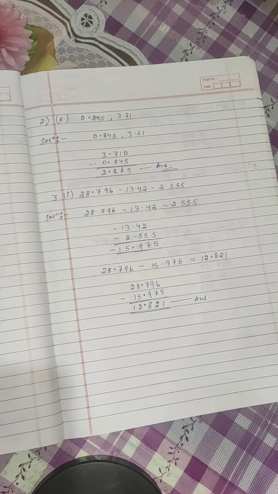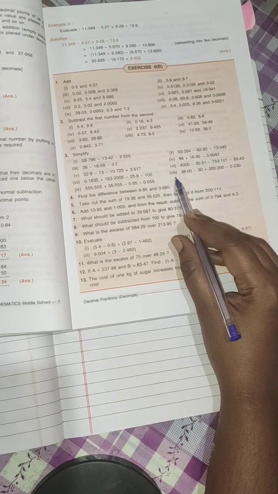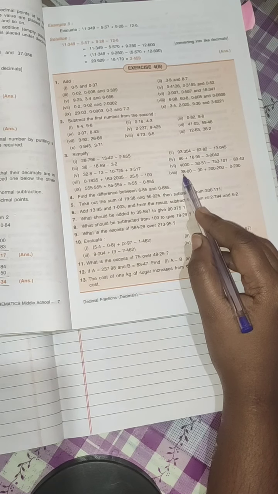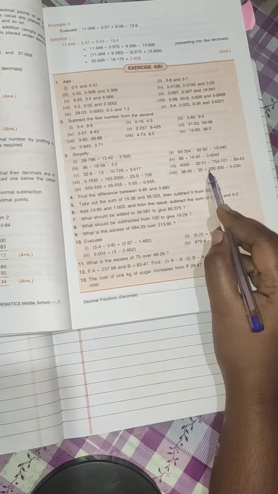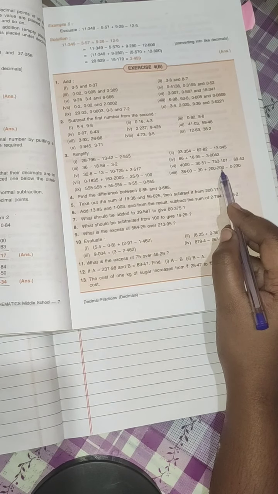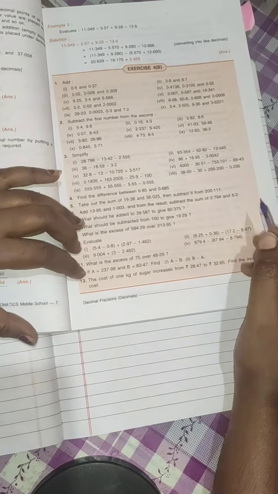Okay. Now, let's do one more question. Let's see this number. So, what is given? 38.00 minus 30 plus 200.200 minus 0.230. Let's solve this number.